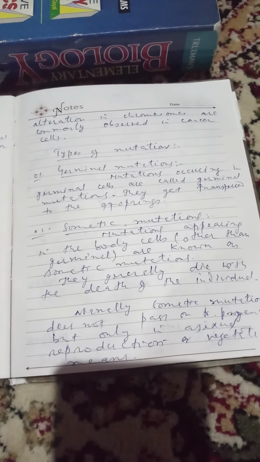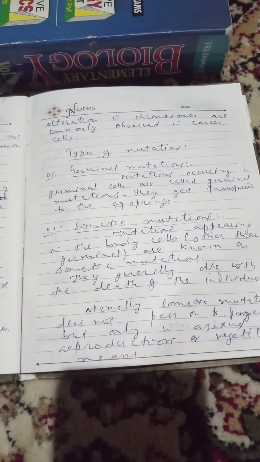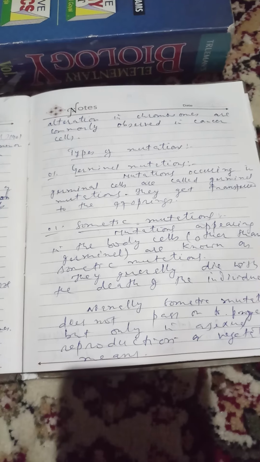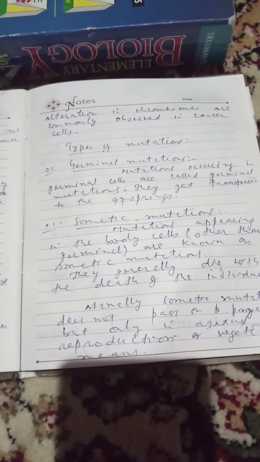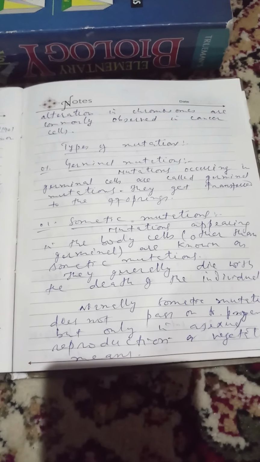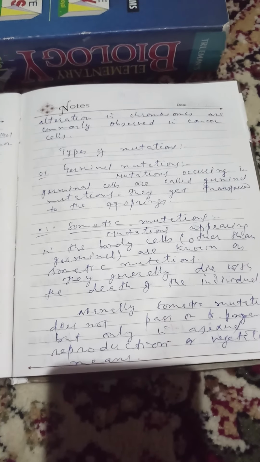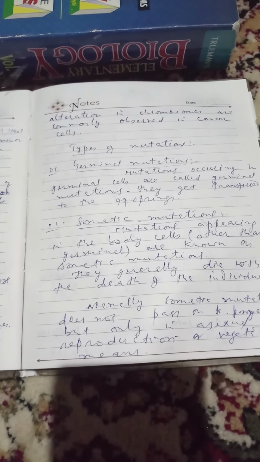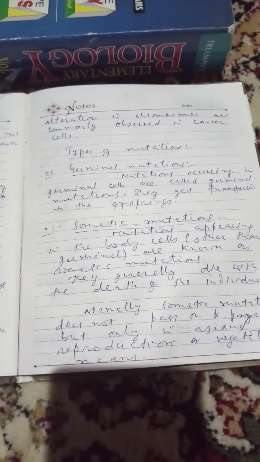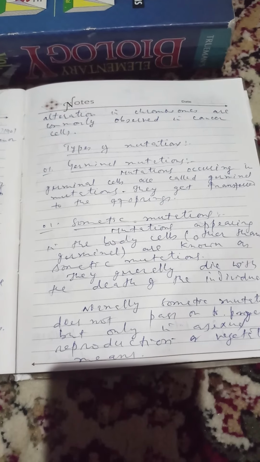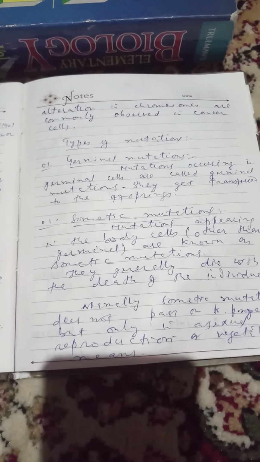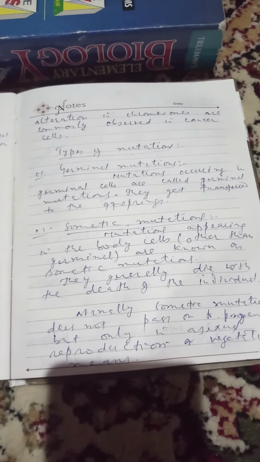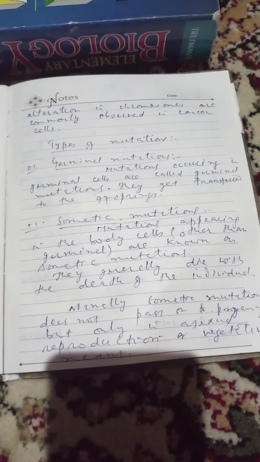So cancer cells are formed when there occurs any mutation, and by this alteration the cells do not undergo controlled division, but divide uncontrollably. Their division remains uncontrolled, and finally they make the individual or organism suffer from a disease which is known as cancer.